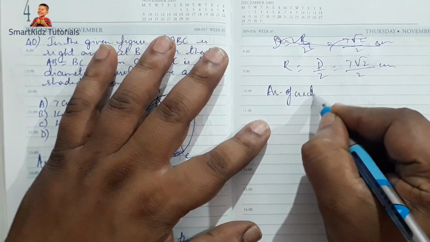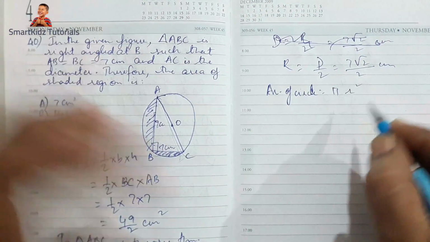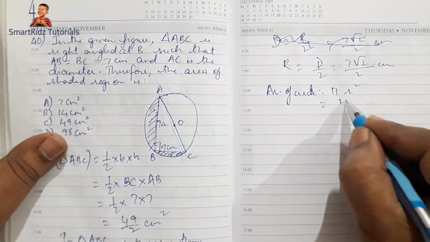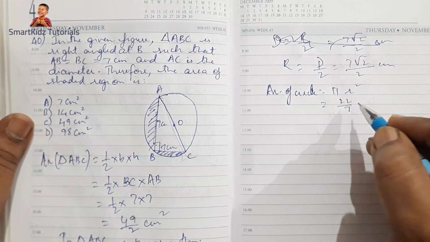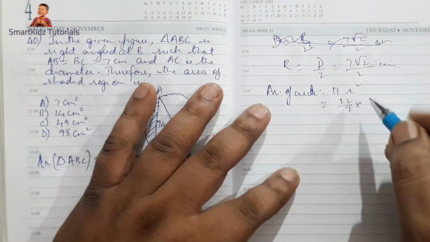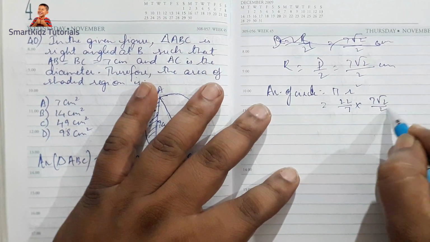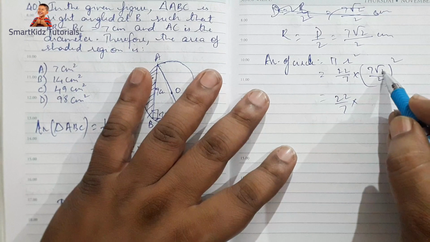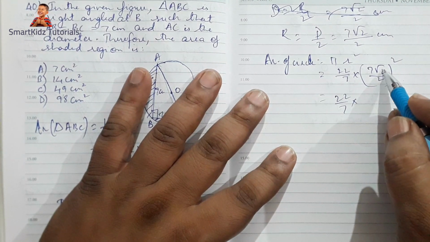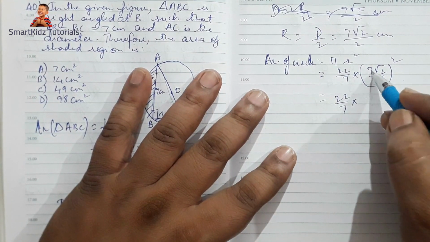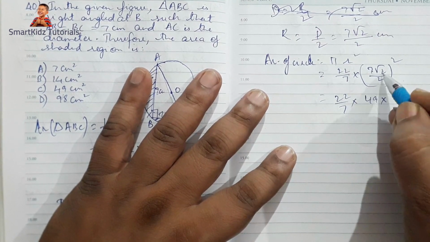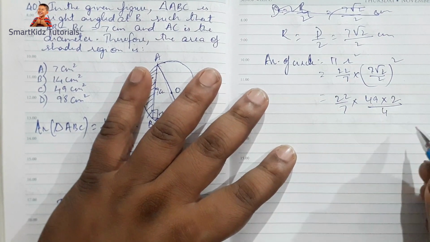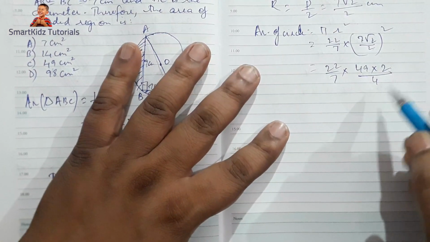Area of circle equal to pi r square, and pi would be 22 upon 7 and r square would be 7 root 2 upon 2 whole square. So 22 upon 7 into 7 into 7 is 49, root 2 into root 2 is 2, and 2 into 2 is 4.